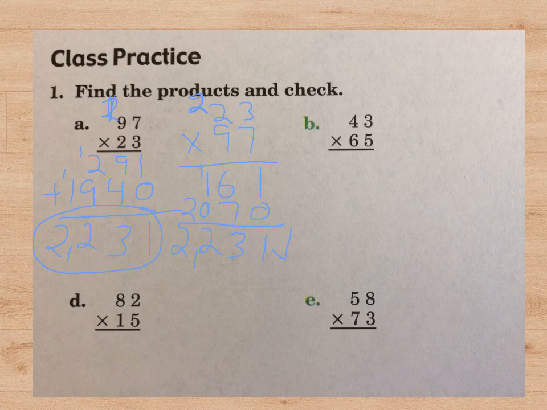A lot of work. Hopefully, most of the time, if you're getting them right, you won't have to go back and check it like we did there. Okay, next one. 5 times 3 is 15. Carry a 1. 5 times 4 is 20, plus 1 is 21.